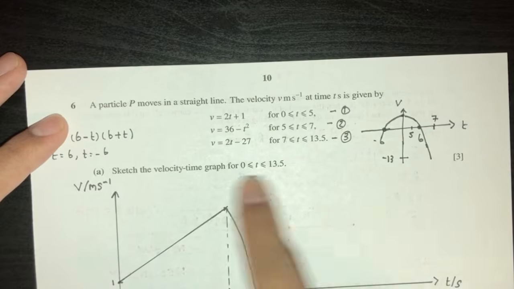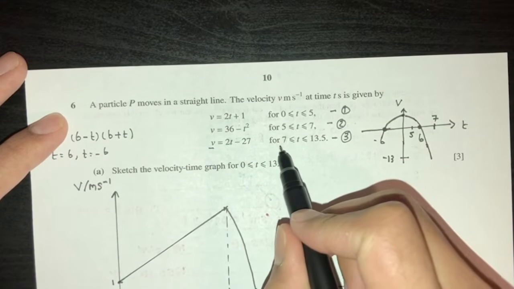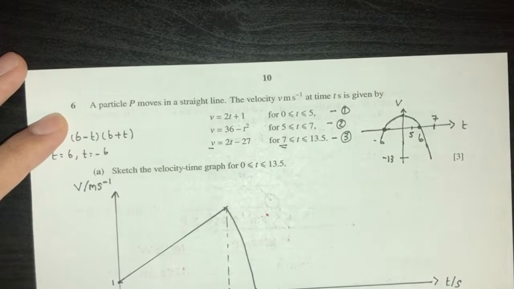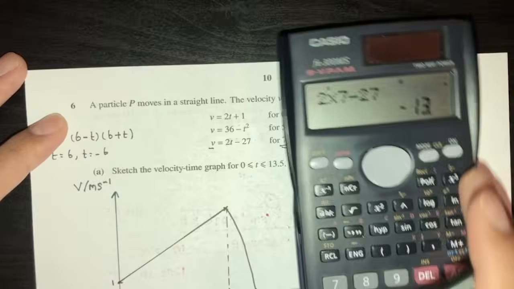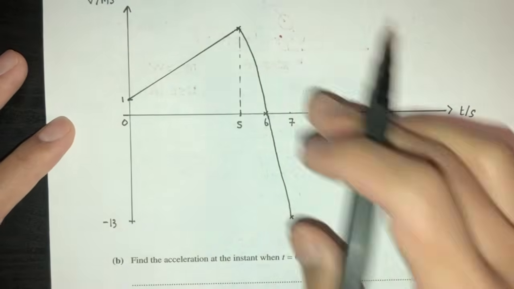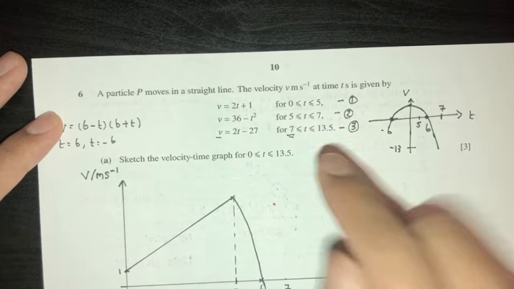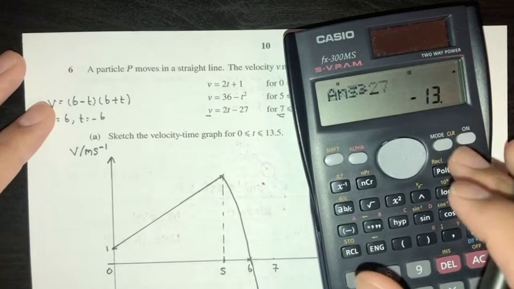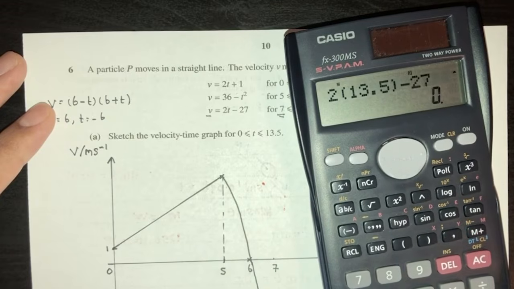Now for part 3, again, this one will be a straight line. Let's find the value of v when t equal to 7. So 2 times 7 minus 27, that will be minus 13. So you will begin at the same point. Now what is the value of v when t equal to 13.5? That will be 0.